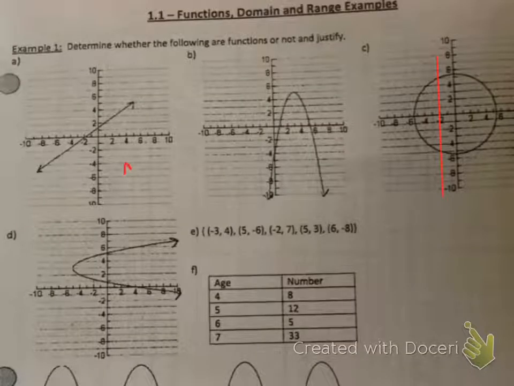Moving on, let's look at a couple more things. Let's look at this example here. I want you to determine whether these are functions or not, and I want you to justify it. We're going to do the justification verbally, but we're going to determine if this is a function or not. So I'm going to draw a vertical line somewhere on here.